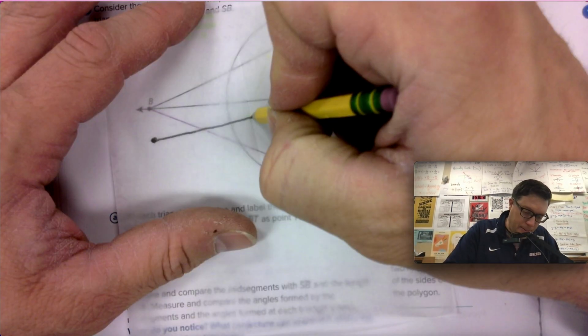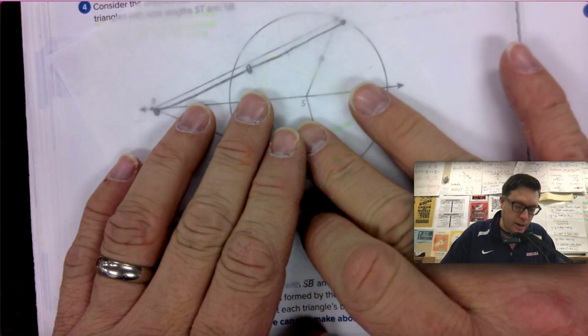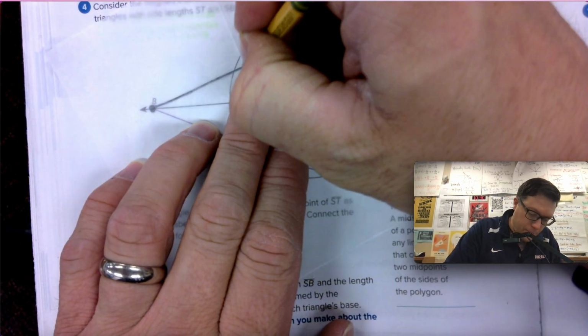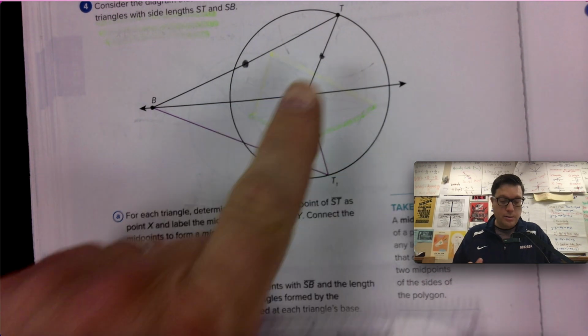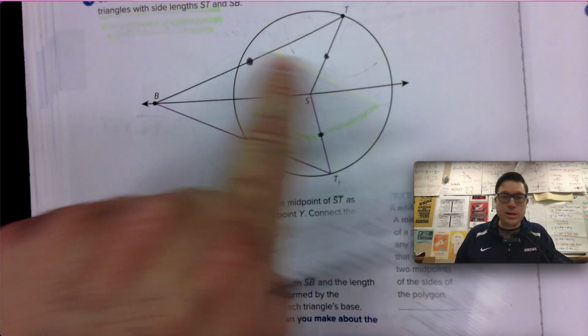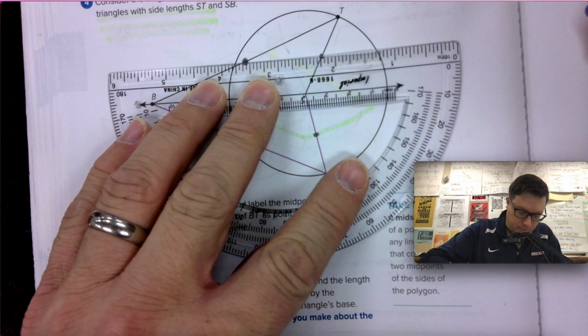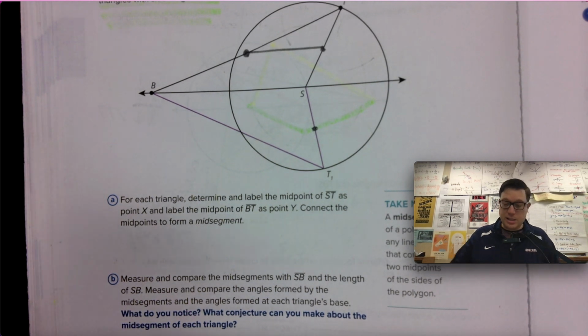So where the crease happens, put a dot, and then flip the paper over and put it back on the line. Make a mark. There's my midpoint. And if I connect midpoint to midpoint, I've made a mid-segment. There we go. Do the same thing for B to T sub 1.